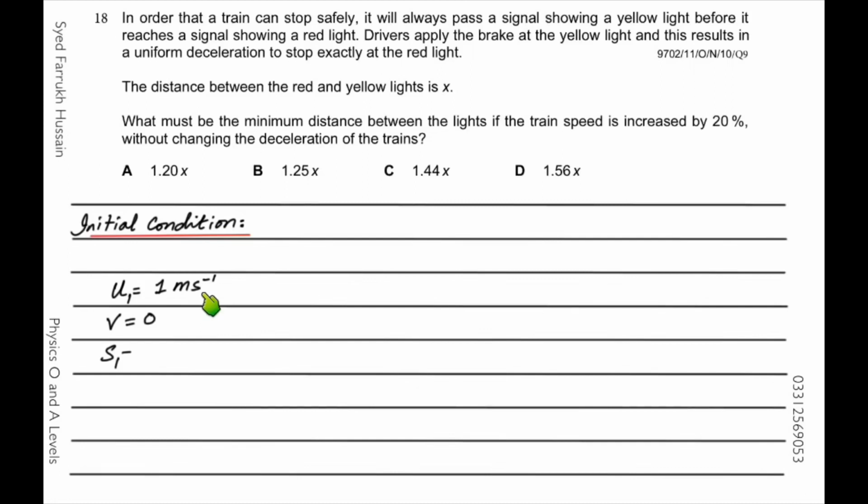I've taken this speed by myself. You can take any speed. I took it so that I can solve it easily. So I've taken 1 meter per second as the initial speed. This is my assumption, so you can take any value for your assumption as well. The final speed must be 0. The distance initially is x and the acceleration is minus a.